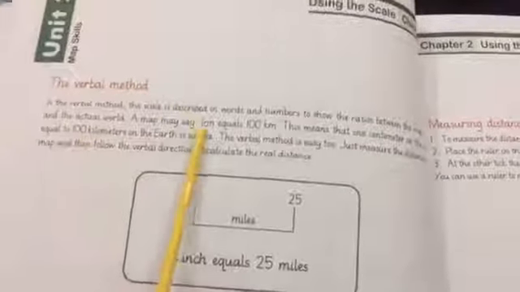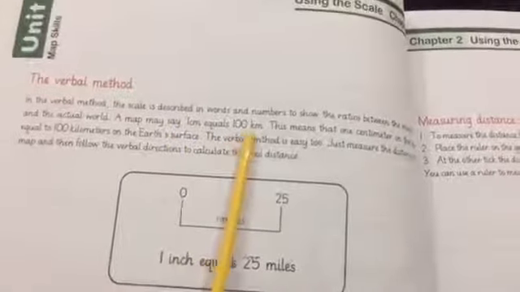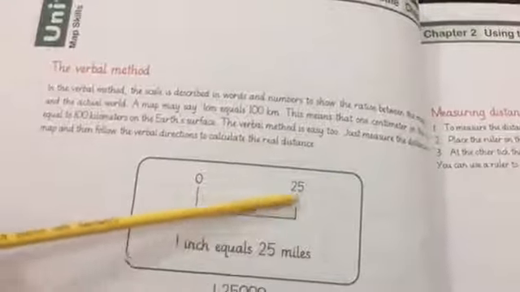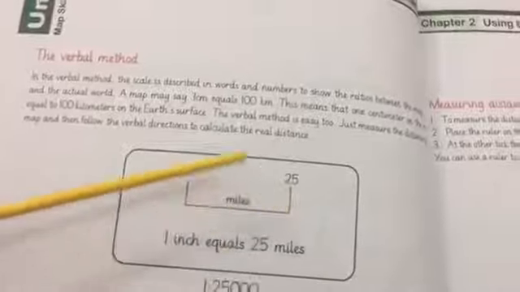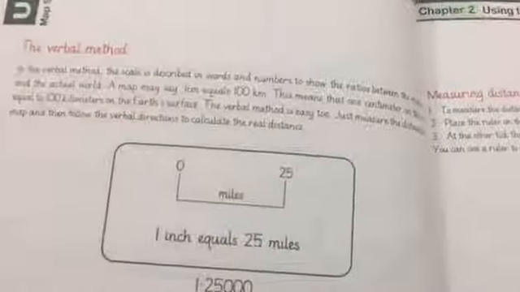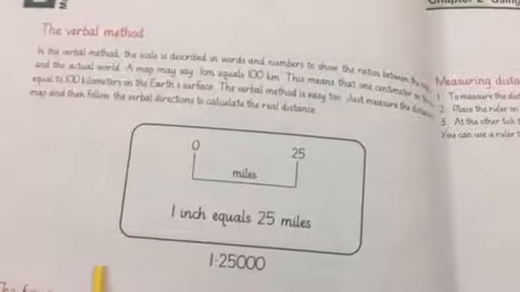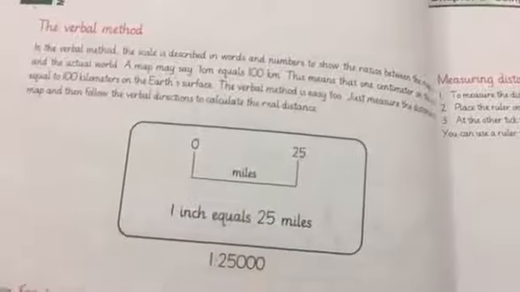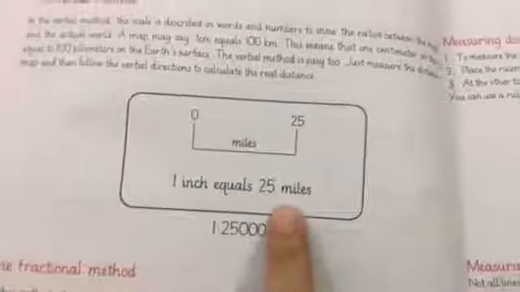So this is the verbal method. If the map says that 1 centimeter equals 100 kilometers, then any line that is 1 centimeter long is 100 kilometers in real life. On the map, if it is given that 1 inch equals 25 miles, a line of 1 inch equals 25 miles.